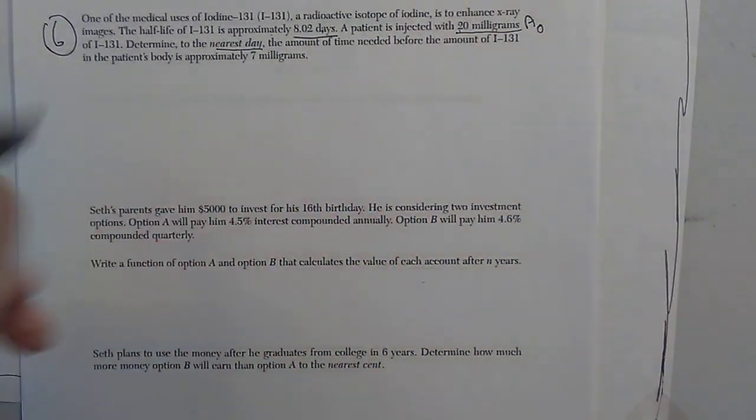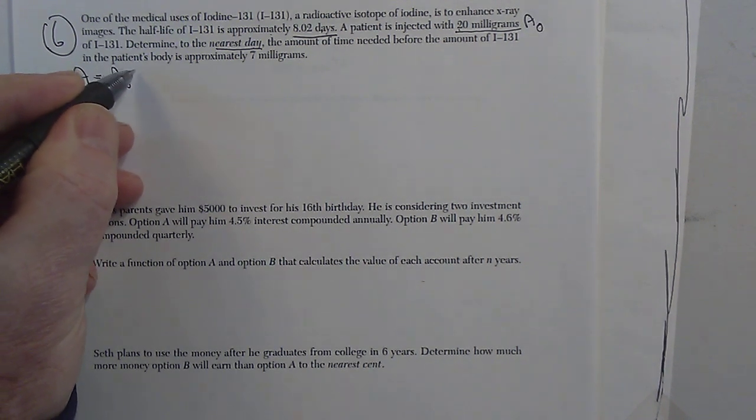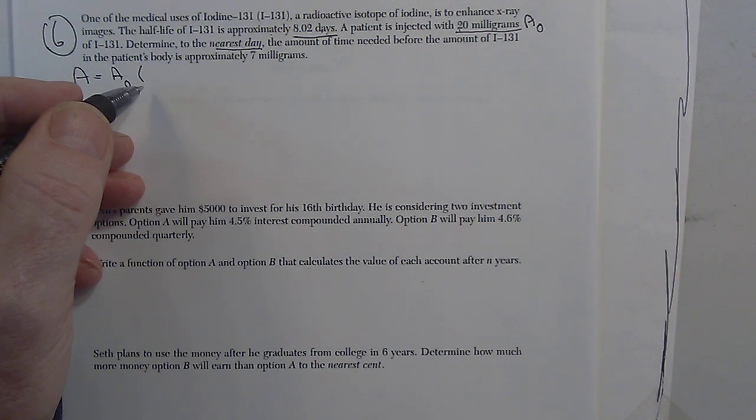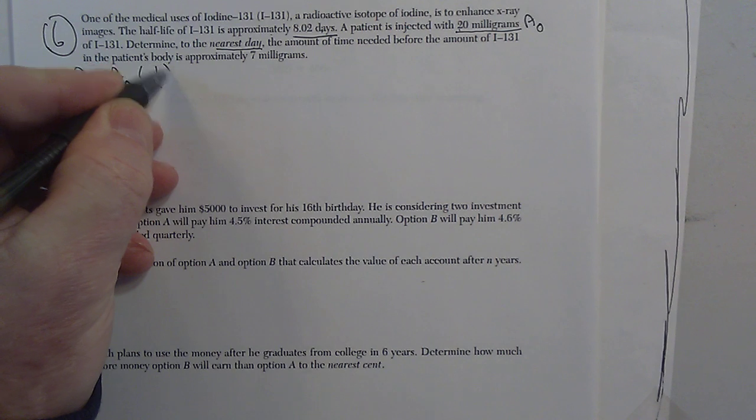Right, so to write the formula, it's A sub 0, but the interest rate, since it's a half-life, is decay at 50%. So 1 minus 0.5 is 0.5. So whenever you do half-life, the base is going to come out to be a half.